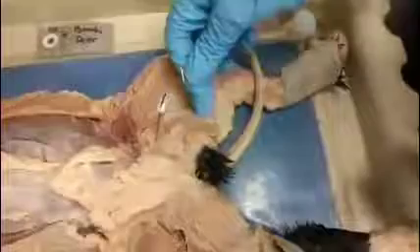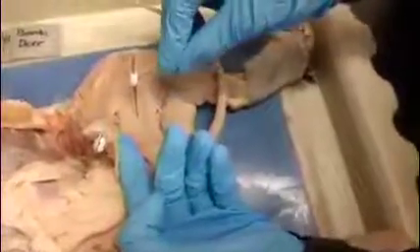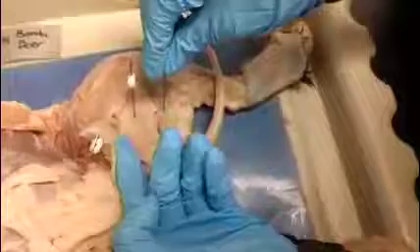The semimembranosus extends the thighs and flexes the knee. The semitendinosus extends the thigh and hip and flexes the knee. Next muscle is the trapezius.